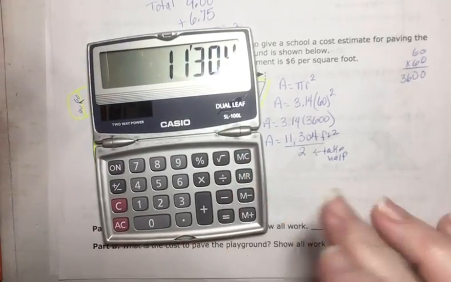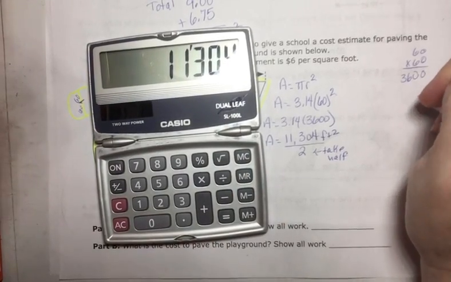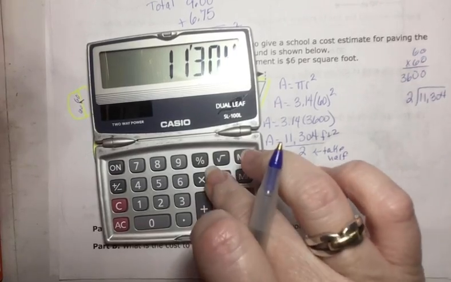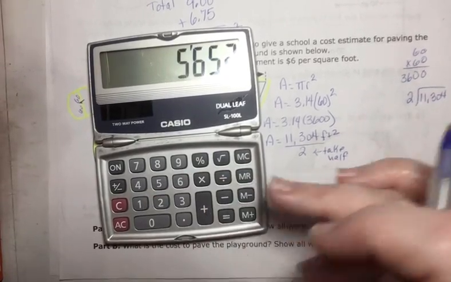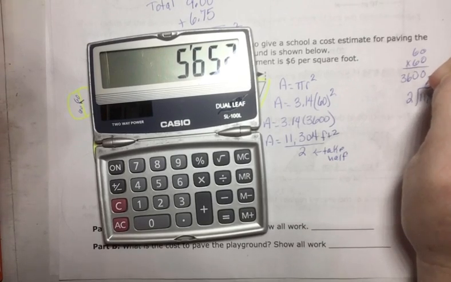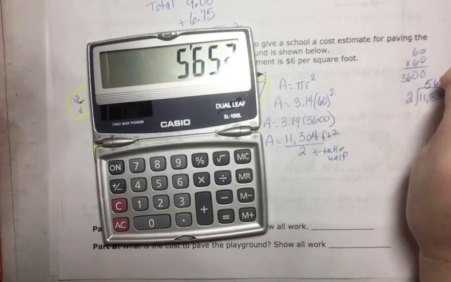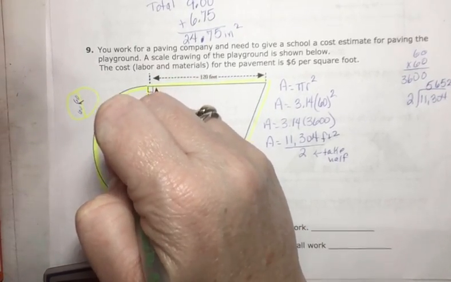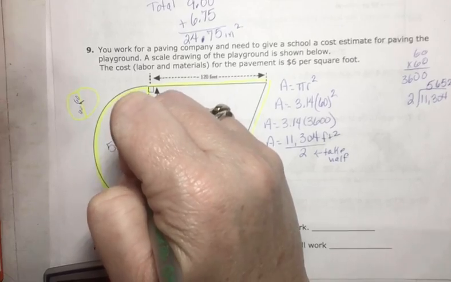So for the sake of time, I'm going to take that and divide it by 2. So the area of half the circle is 5,652 square feet.